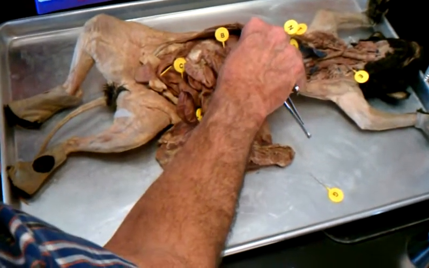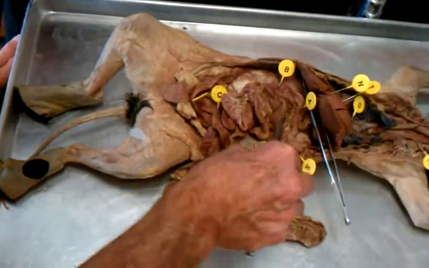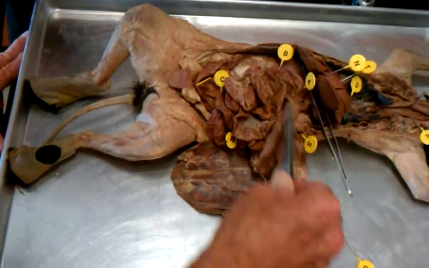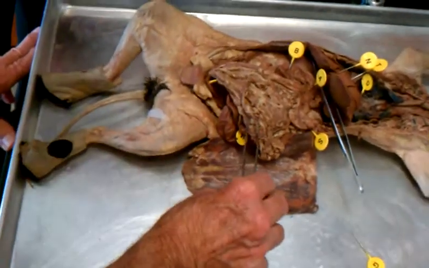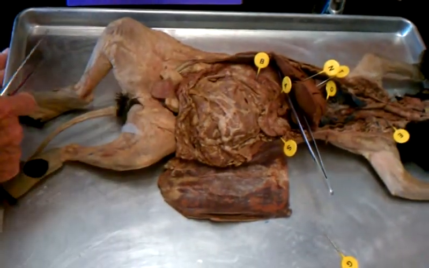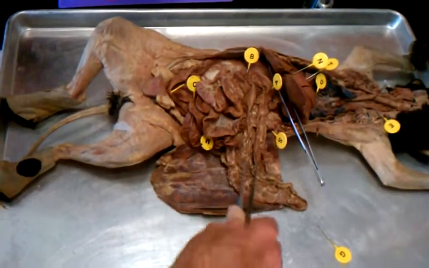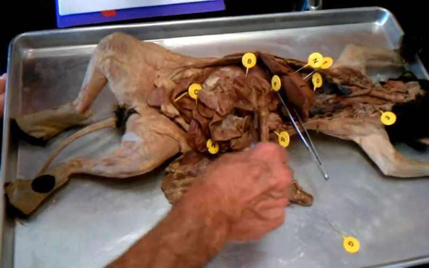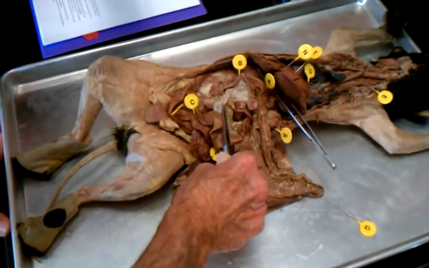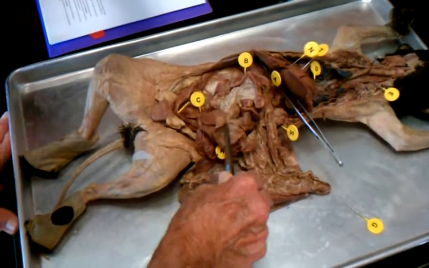The small intestine winds around and winds around. It is normally covered by this sheet of membrane, and this is the greater omentum that covers the small intestine like that. But we'll peel it back away so we can see. And the small intestines are held in place by a series of membranes that suspend the small intestine in the abdominal cavity, and that is the mesentery. All of these are referred to as the mesenteries of the small intestine.